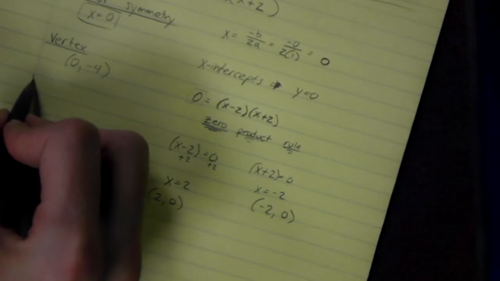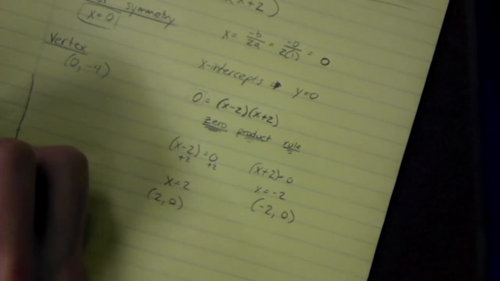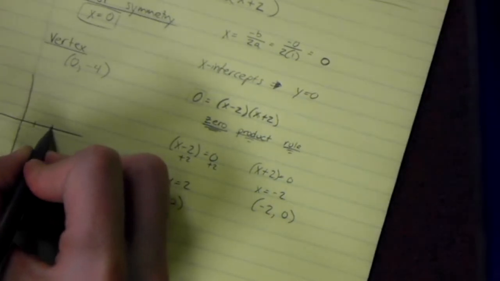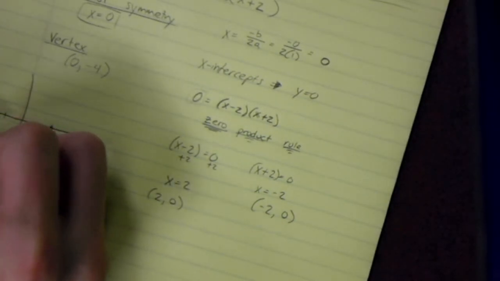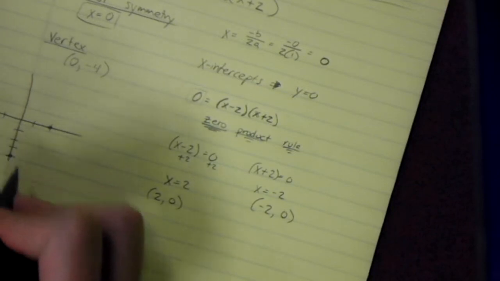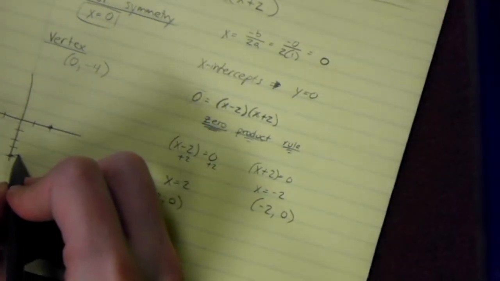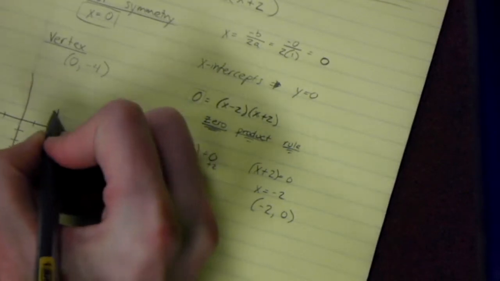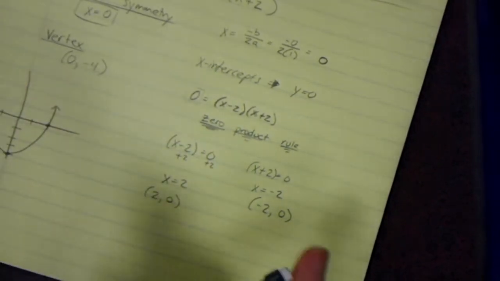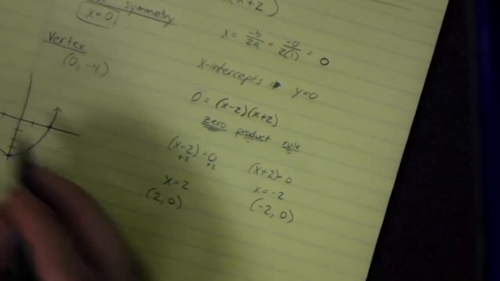So what I've done here is I've come up with 3 different points that are on my graph. I have one at (2, 0), one at (-2, 0), and one at (0, -4). So given that information, I can sketch in my parabola and see that it would look something like this.